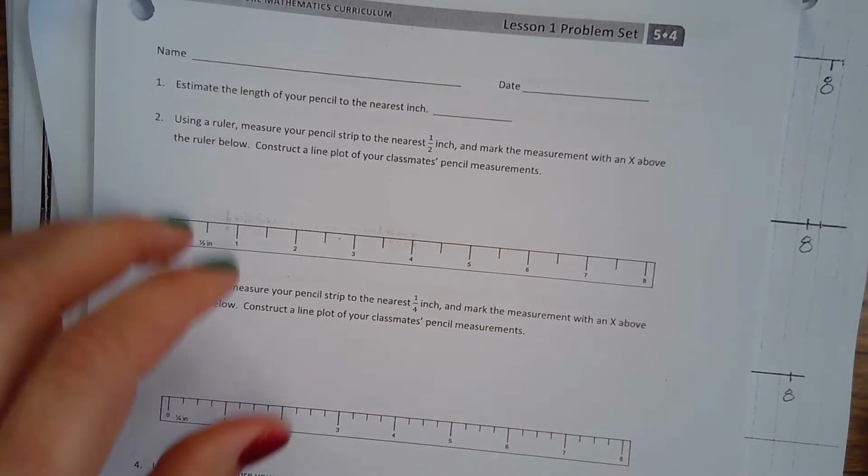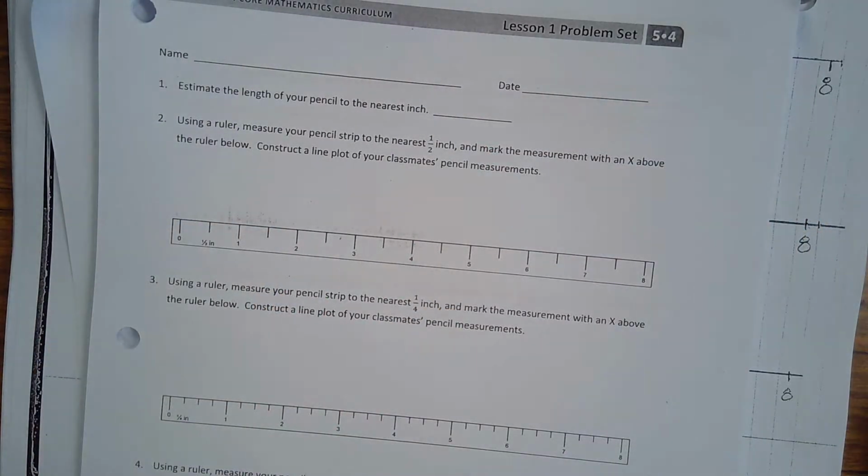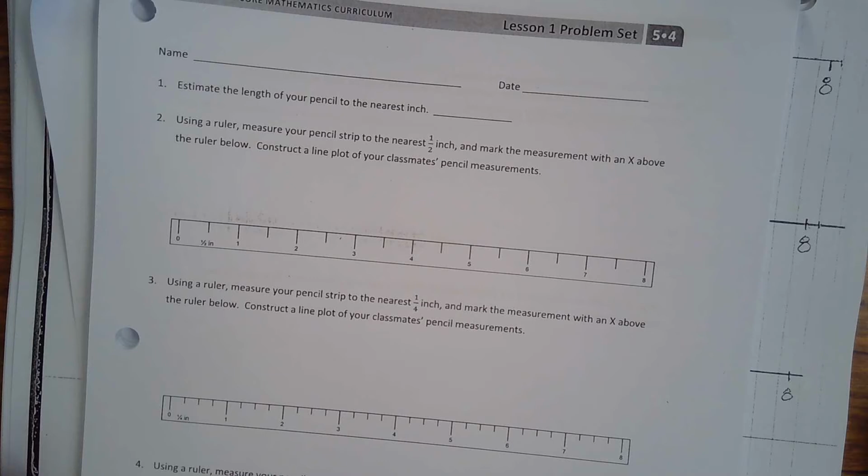Now, you're just going to give me your best guess. How many people have written down an estimate right now? Raise your hand if you've written down an estimate.